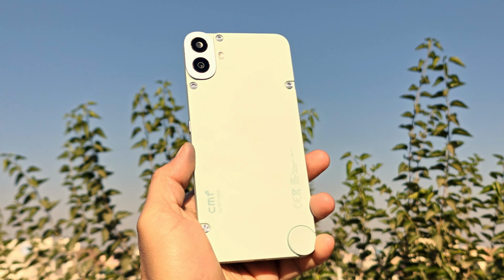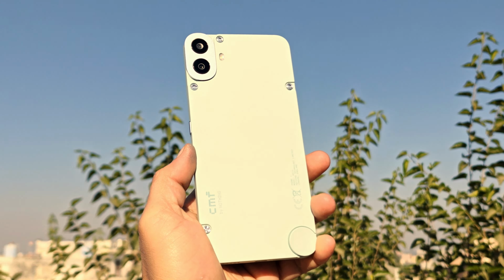Nothing has started rolling out the first open beta of NothingOS 3.0 for CMF Phone 1, which brings a lot of changes. Along with that, it also brings the Phone support. And in this video, let's talk about every change CMF Phone 1 gets with NothingOS 3.0. So now, without wasting any more time, let's get started.